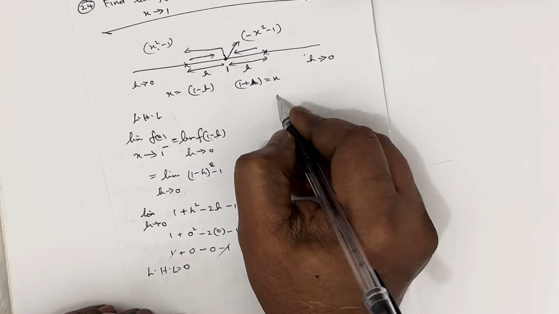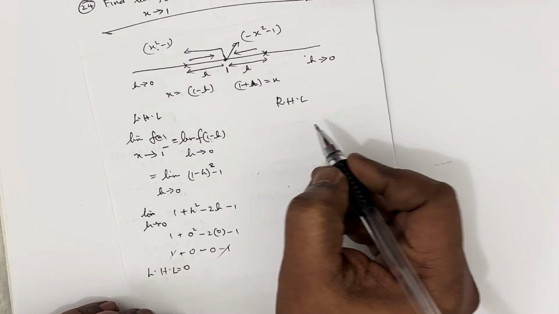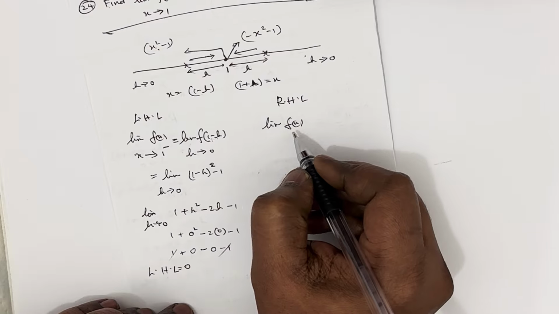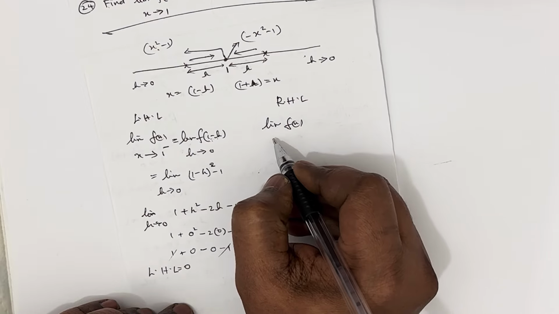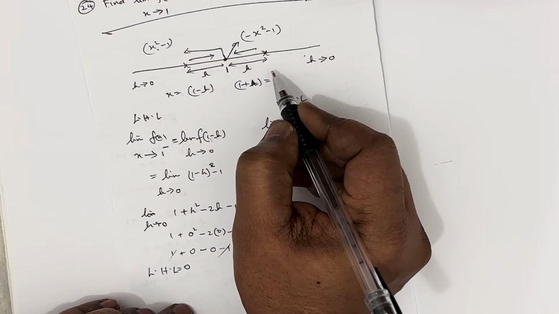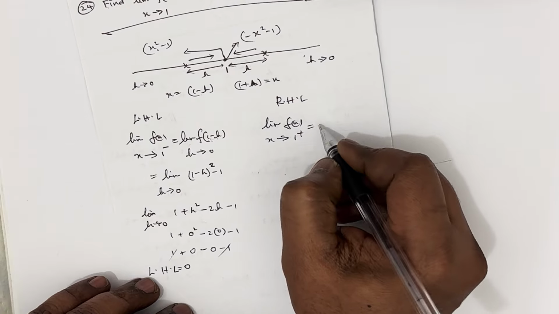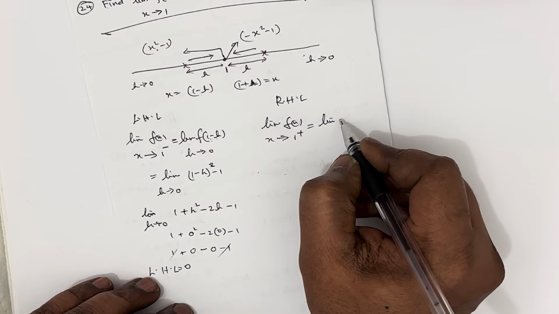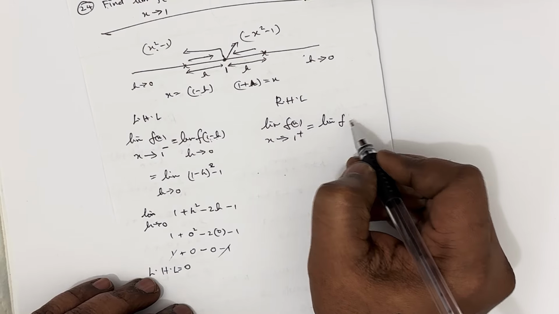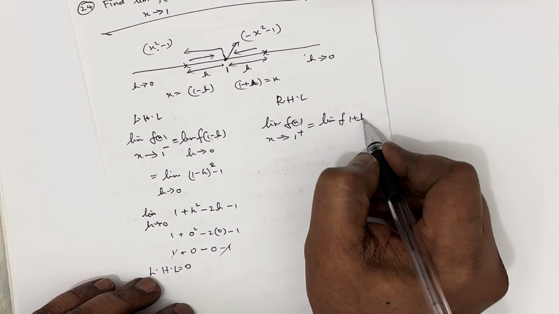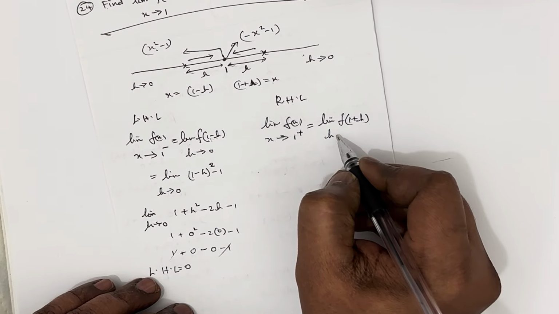Now coming to the right-hand limit, RHL: the limit of the function as x approaches 1 from the positive side, from the right side, that is 1 plus. This equals the limit of f where instead of x we replace it with 1 plus h, and h tends to 0.